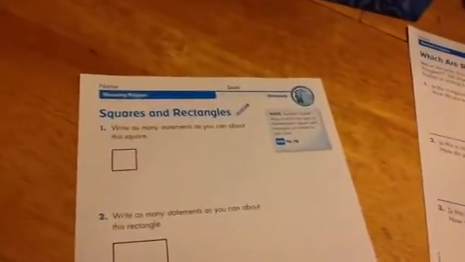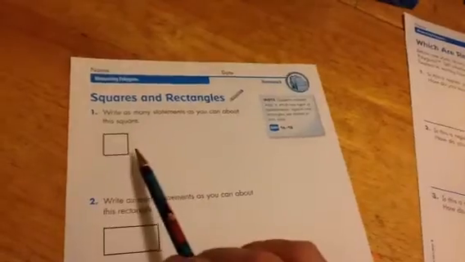Hey there, these are solutions for homework from last night, which was SAB page 12 for Unit 5. It's about squares and rectangles, and we talked about them yesterday. You should have your note sheet out to help you finish this. You write as many statements as you can about this square.